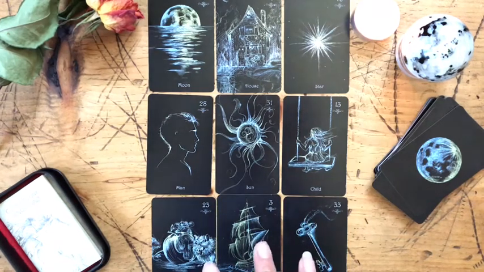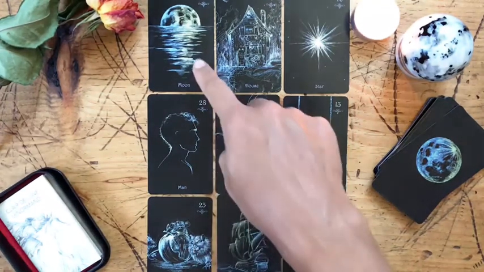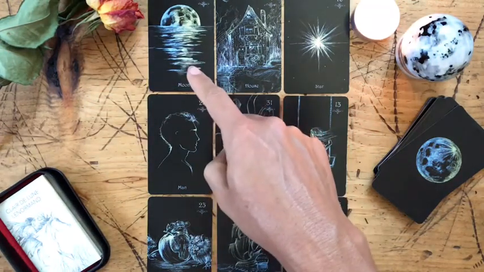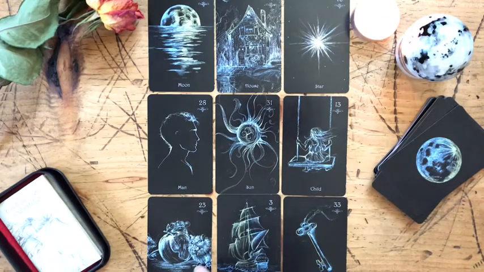I'm going to go ahead and read these. Okay, so leading up to summer, here I see this as secrets, intuition, the man, which I kind of always see as my boyfriend, and the mice as taking away something.